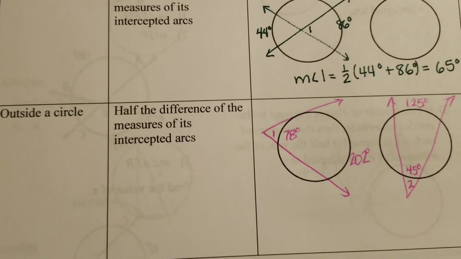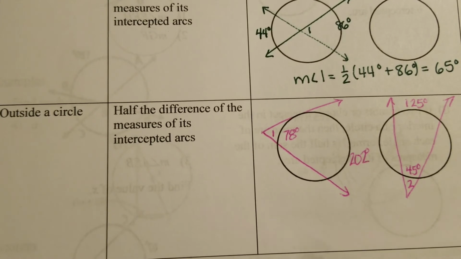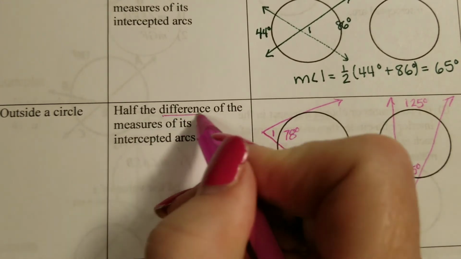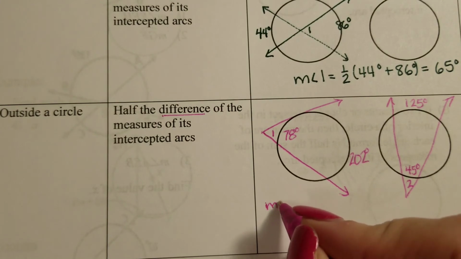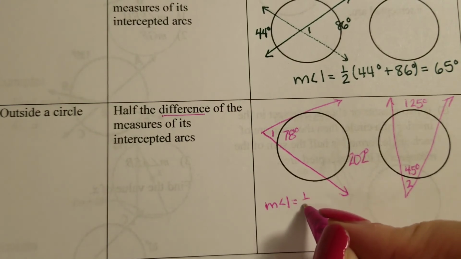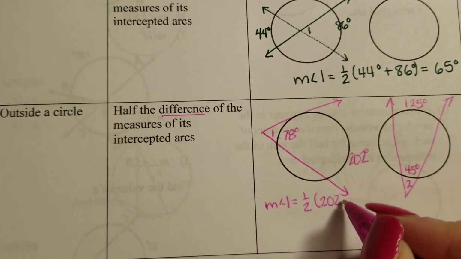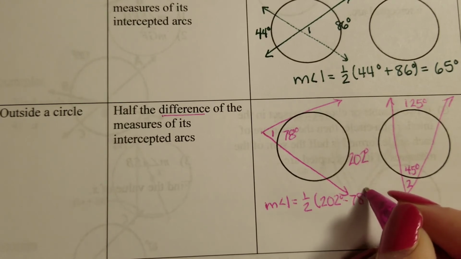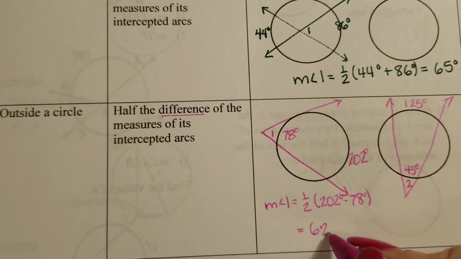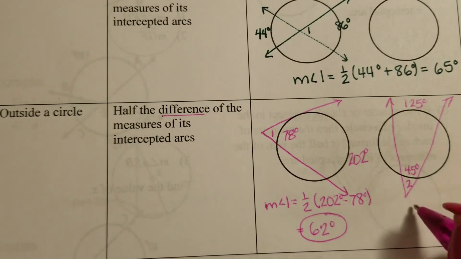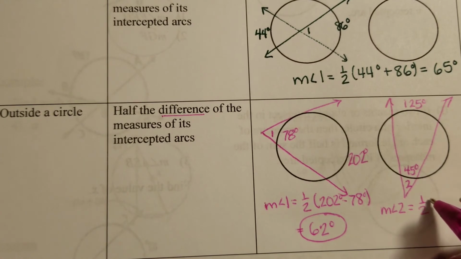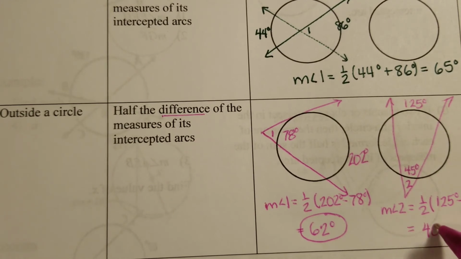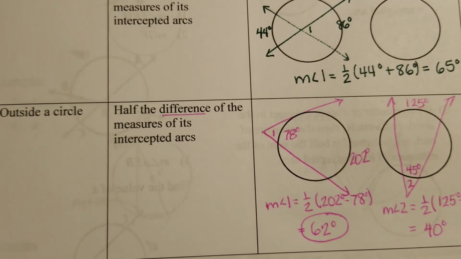And when we have the angles occurring on the outside of the circle, it's going to be half the difference instead of the sum. So the measure of angle 1 is going to be 1/2 of 202 minus 78, which is going to give us 62. And on this one, the measure of angle 2 is going to be 1/2 of 125 minus 45, which gives us 40 degrees. Just a couple more examples.